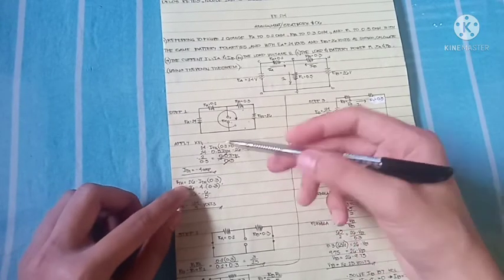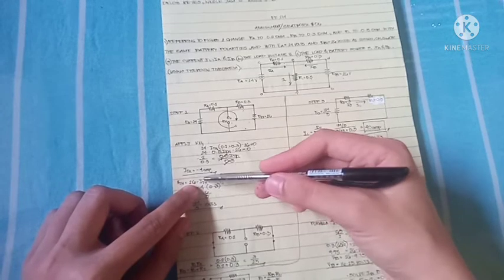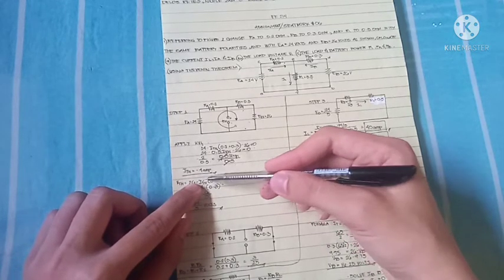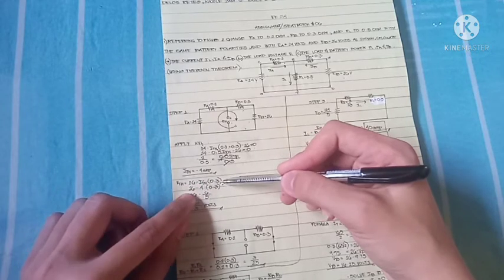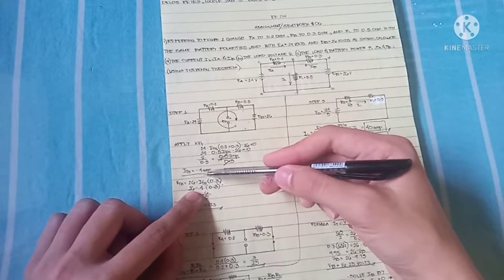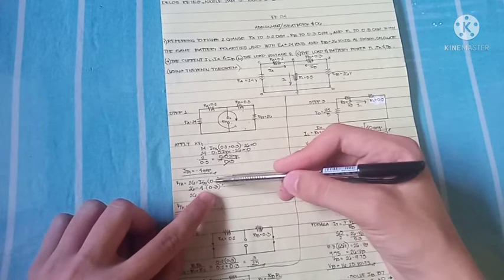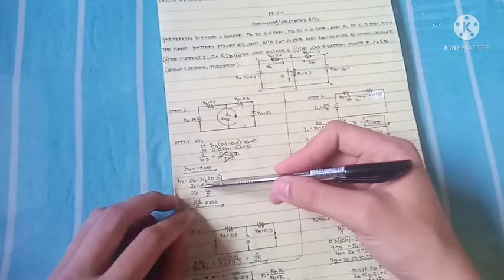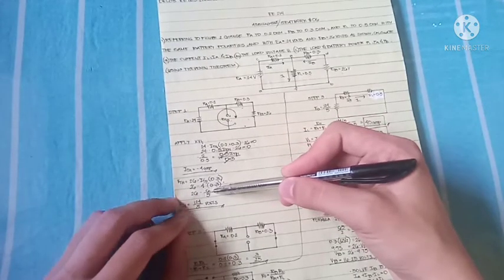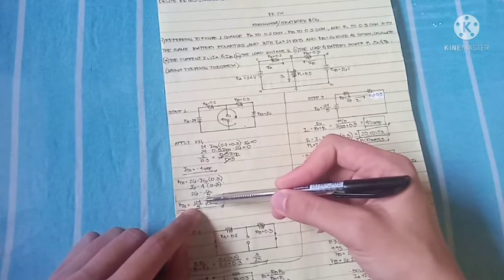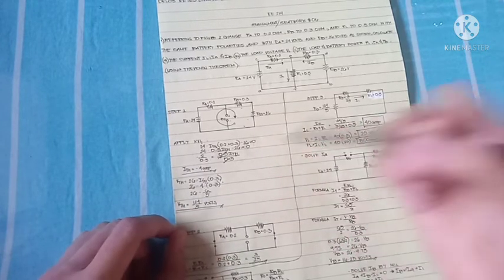It is equal to positive 26 minus the Thevenin current multiplied by 0.3. Now, 26 minus negative 4 times 0.3 is equal to 26 minus 6 over 5. Now, the Thevenin voltage is equal to 124 over 5 volts.